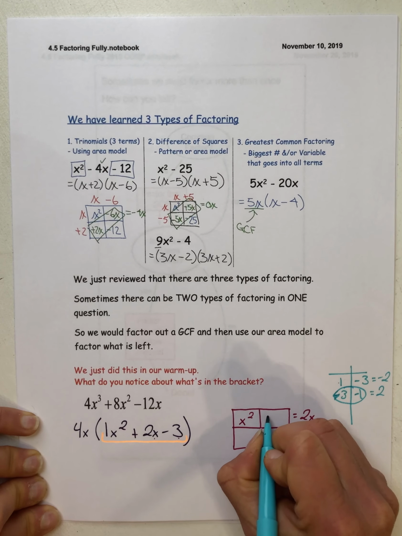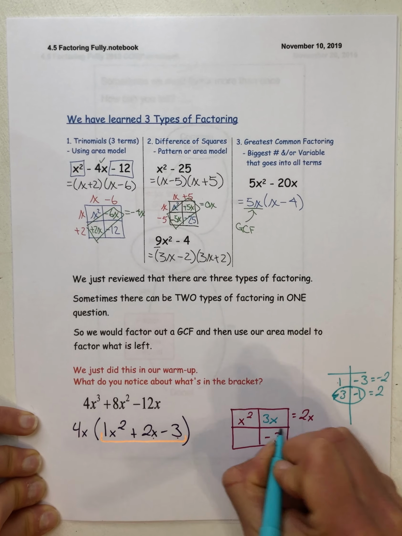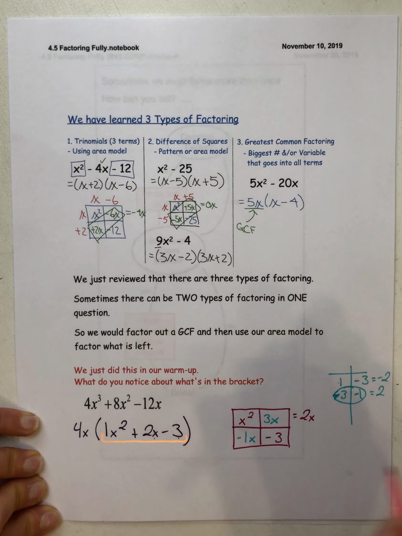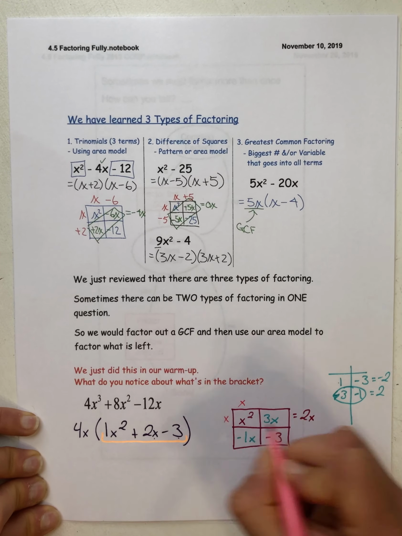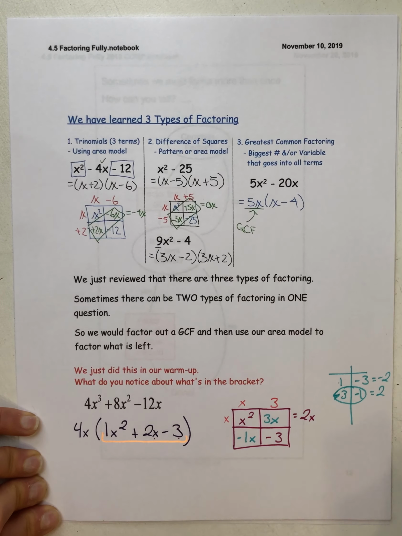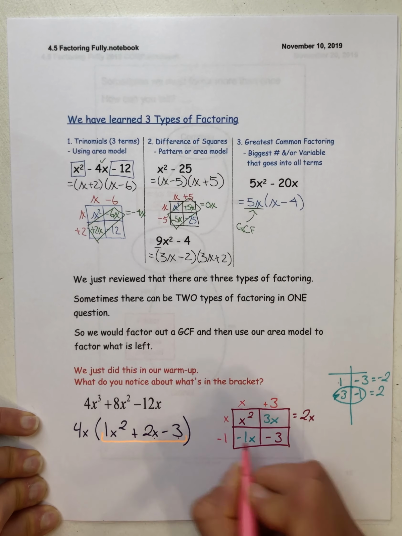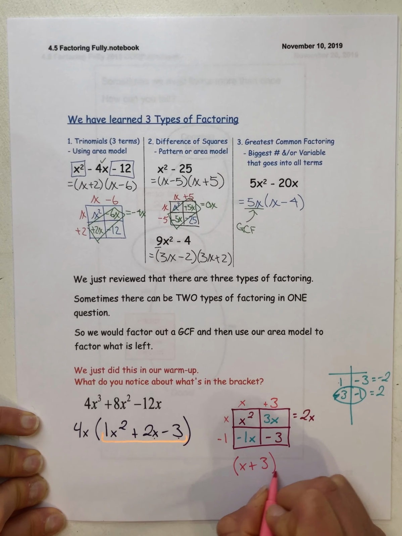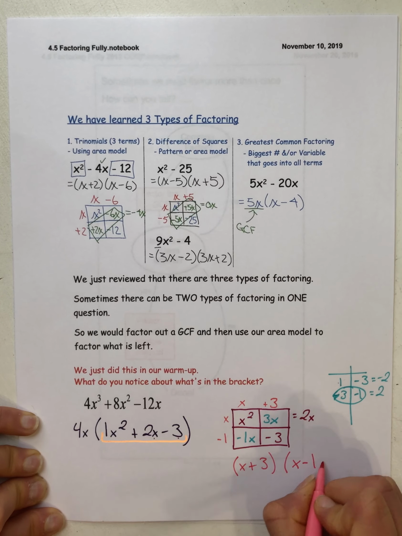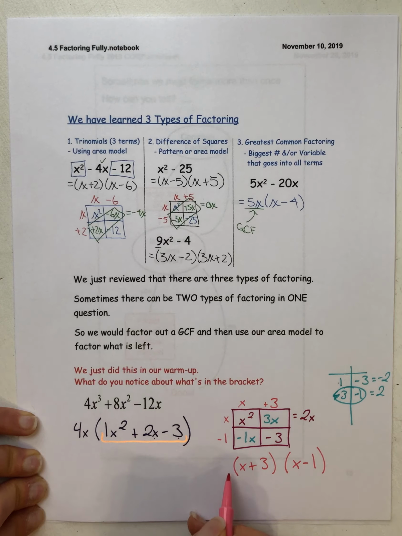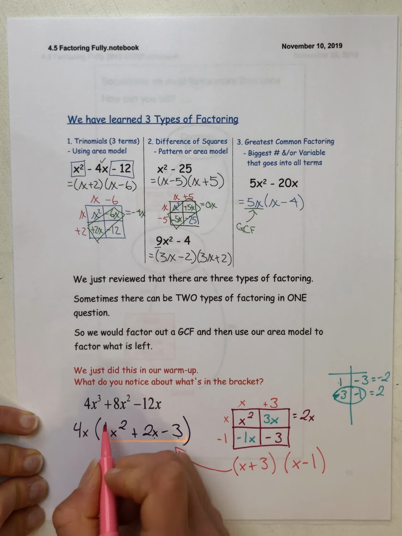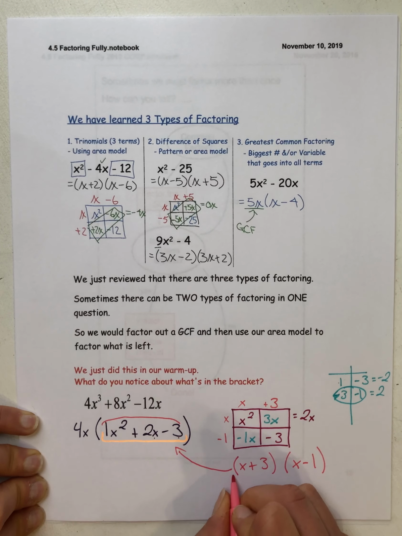So we can plug these back in, and remember, put the x and negative 1x, and then we can pull our information out. So this goes x and x. This is 3, and it's positive, and this is a minus 1. So we can write these as x plus 3 and x minus 1. And then we can plug this back into where it just was, because this standard form and this are saying the same thing.